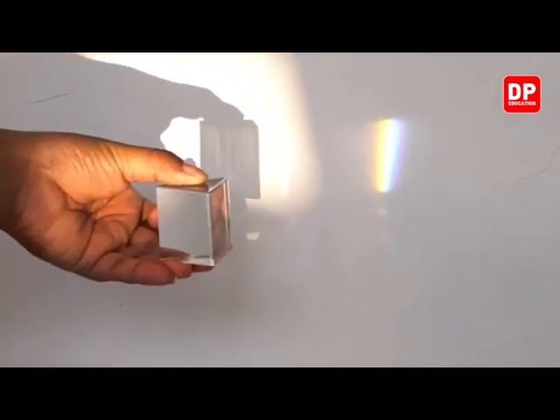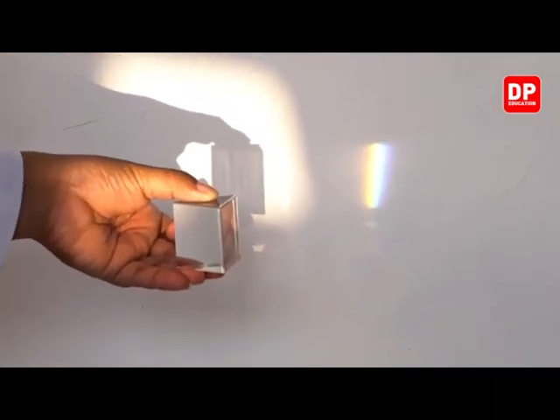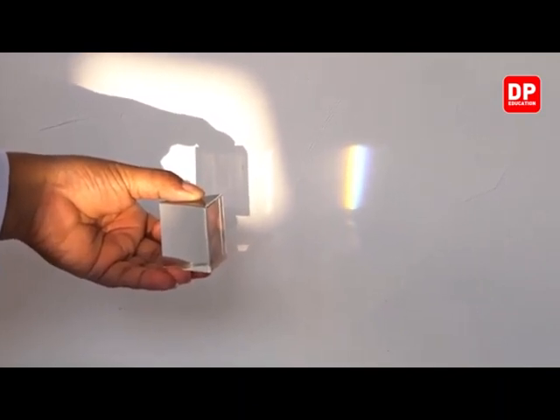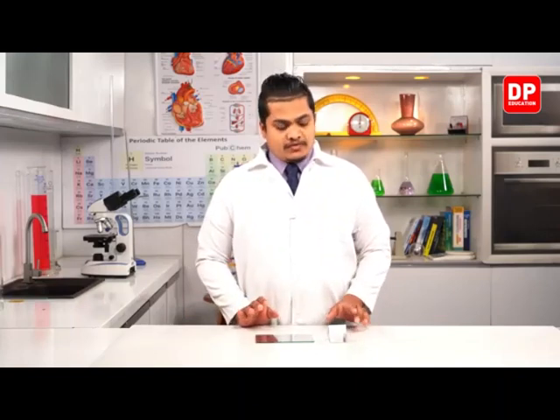This mirror can be used to reflect the light rays towards the prism. Right, my dear children, I think you have observed what has happened there. We have used this prism in order to refract the white light, and we divided that white light using the prism into 7 different colors. So these are the colors that are named the rainbow colors.